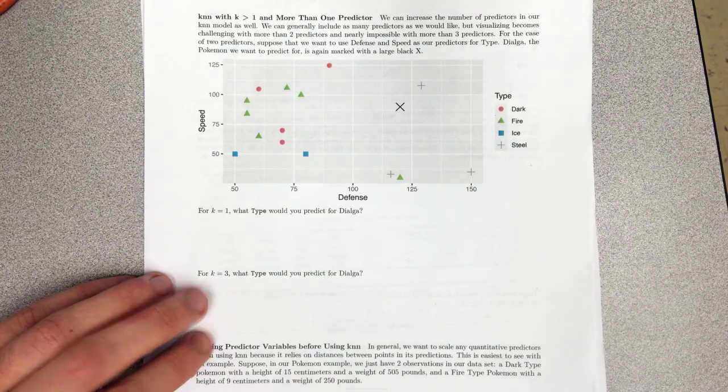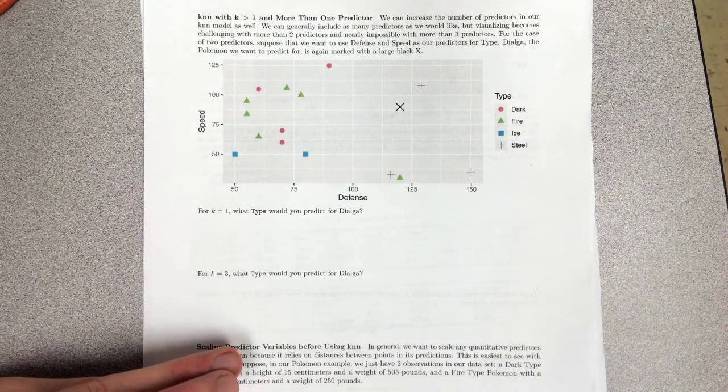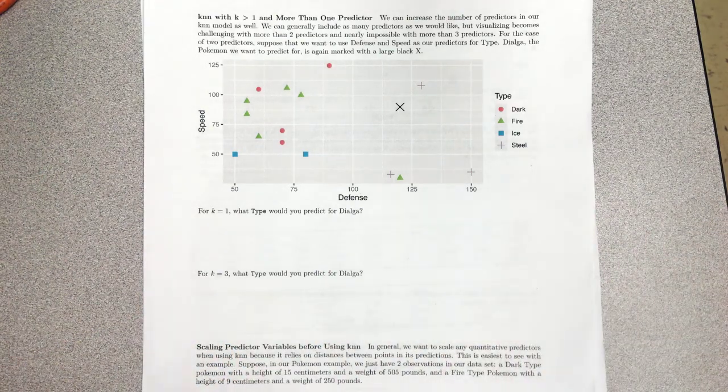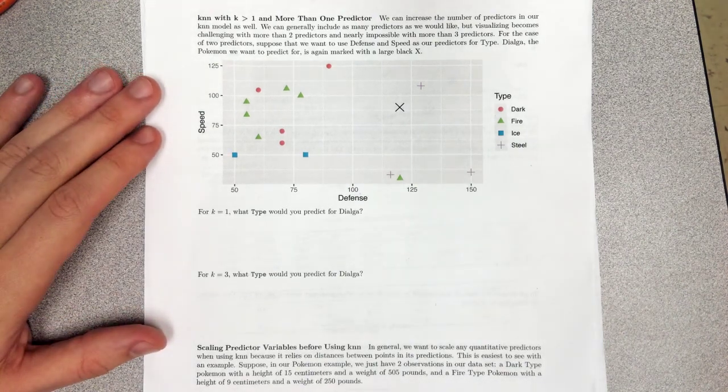If you try to visualize this with three predictors, it's still possible. You just need to make a three-dimensional plot. But anything more than three predictors is really, really hard to actually visualize what's happening with k-nearest neighbors from all those extra dimensions.